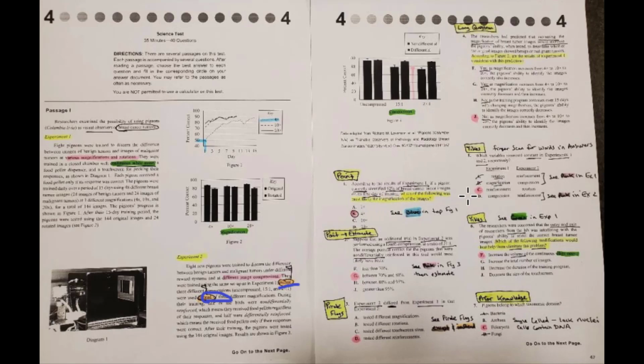I always read the last part of the question, which is in yellow here. It says, which of the following was the most likely magnification of the images? Then go back in, underline what's important. It says experiment 1, 52%. All right, then what we do is we go to experiment number 1. You'll notice that experiment number 1 deals with this stuff up here.